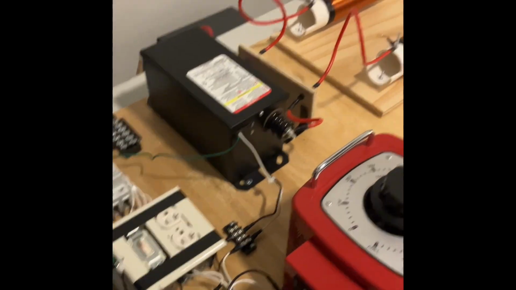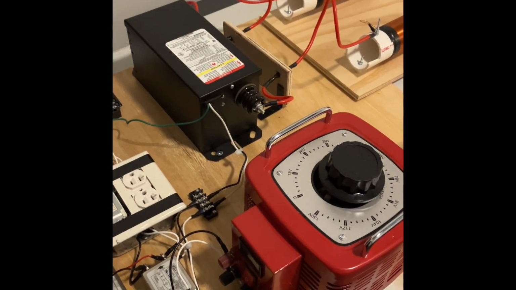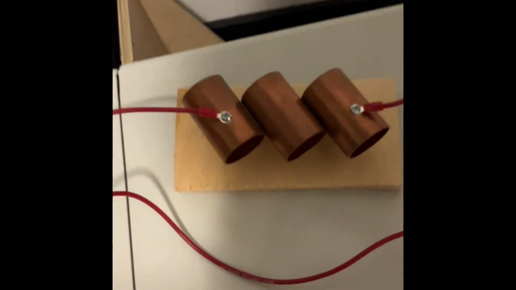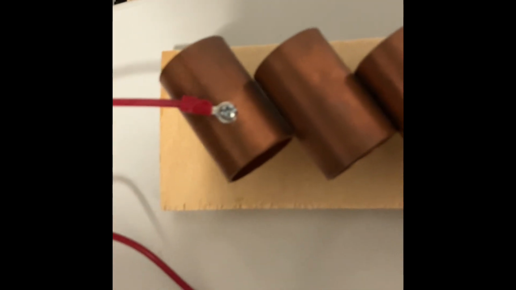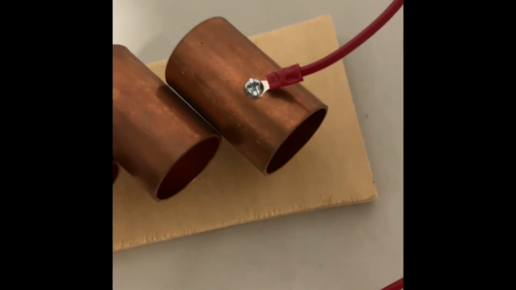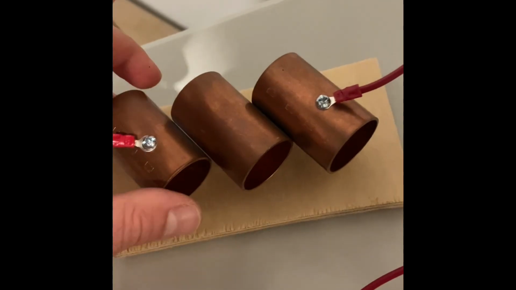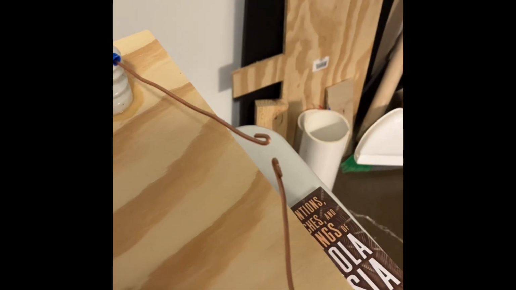All right, so I got everything all hooked up now. Once again, you know the drill. It's pretty late, so I have adjusted the spark gap down to basically next to nothing. Let me just adjust that a little bit. We've got a very tiny spark gap and a very small gap on our output.